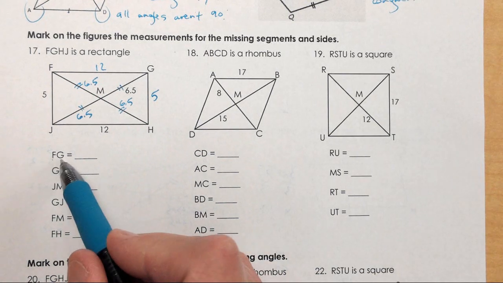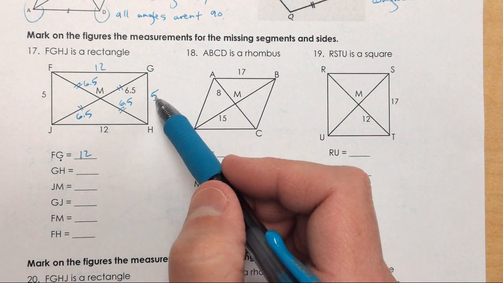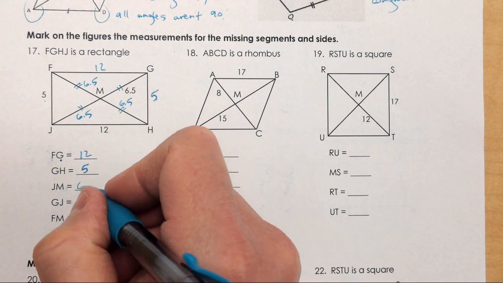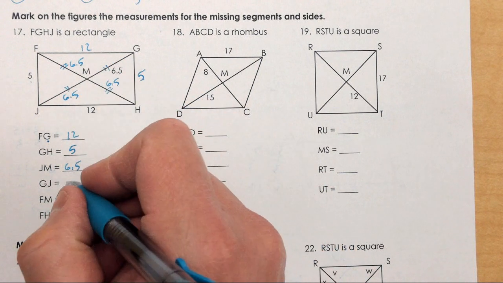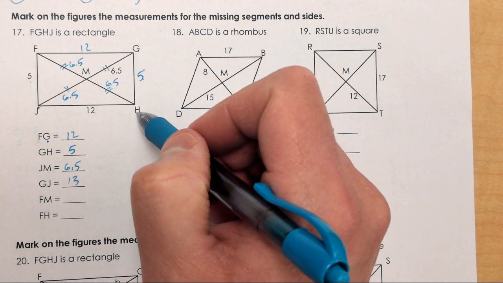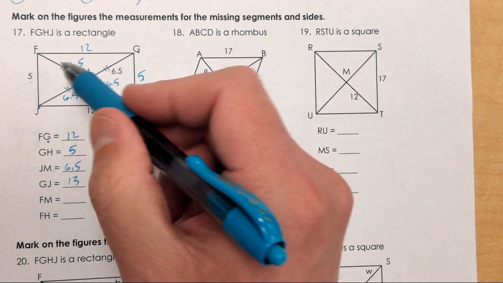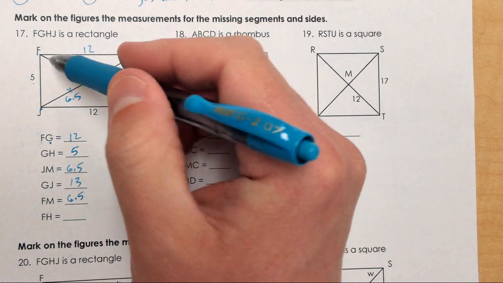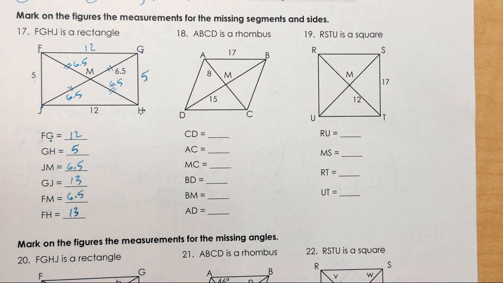So look at FG, that happens to be 12 because opposite sides are equal. GH is 5 because again opposite sides are equal. JM is 6.5 because diagonals bisect each other. GJ, if you add those up, is 13. And since I know again that this is a rectangle, the diagonals are going to be congruent to each other. So if JG is 13, so is FH. And then we're cutting these in half to get these smaller segments. So FM is going to be half of 13, which is 6.5. But from F to H, that whole thing must be 13 because, again, diagonals are congruent on rectangles.